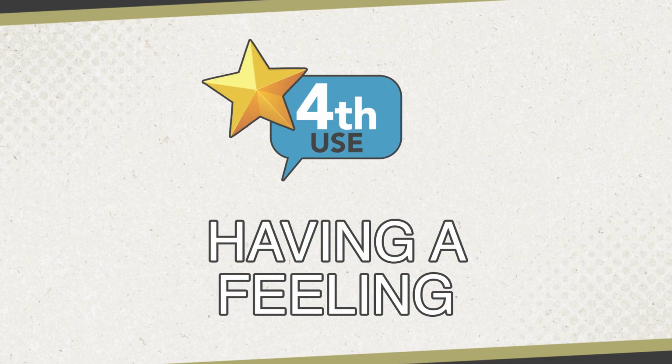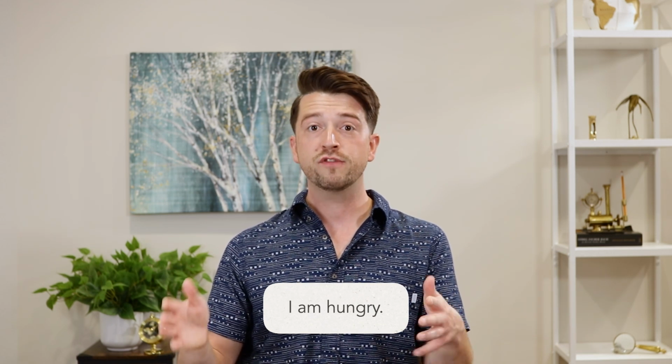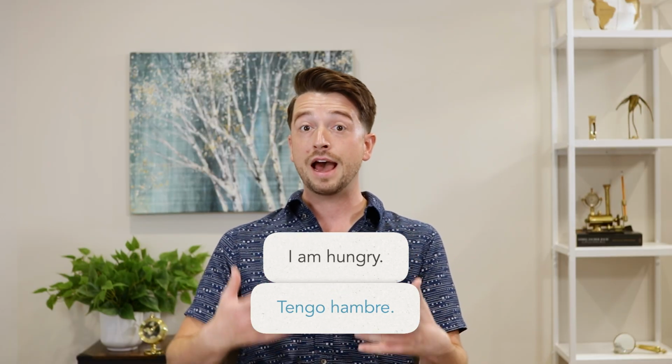The fourth use of tener is to talk about having a feeling. So most of the time in Spanish, to express that you feel a certain way, you actually say that you have a certain feeling, using the verb tener. So for example, in English, to say that I feel hunger, I usually use the phrase, I am hungry. But in Spanish, you use the phrase tengo hambre, which literally means I have hunger.